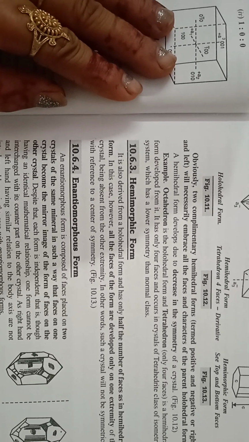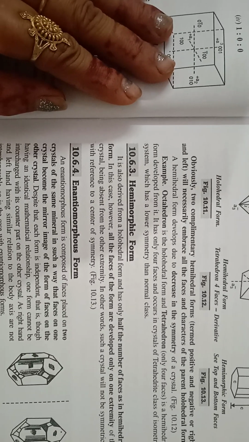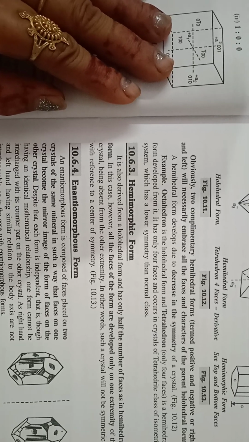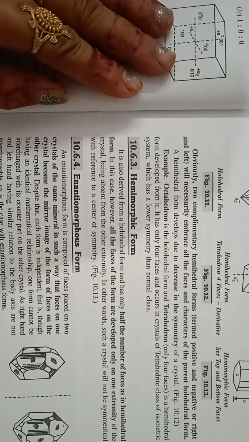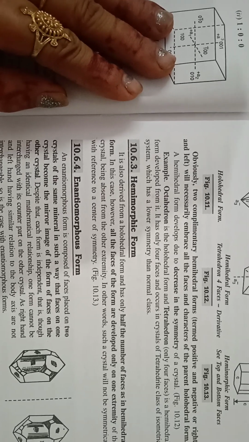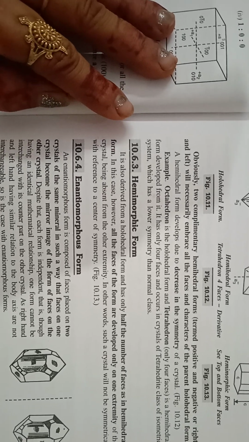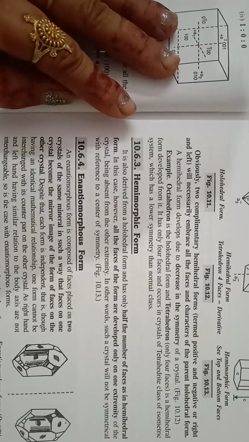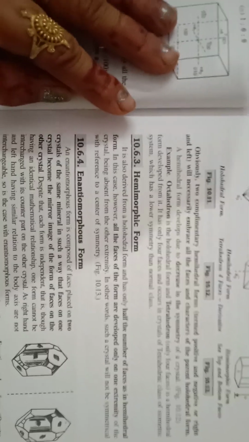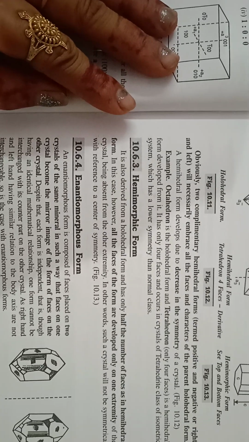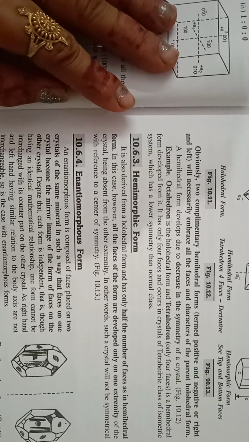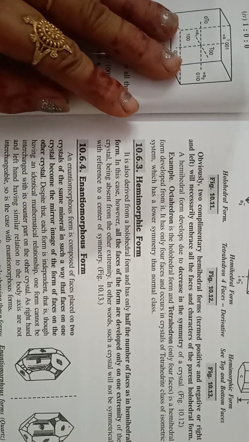Hemihedral forms develop due to a decrease in the symmetry of a crystal. For example, the octahedron is the holohedral form, and the tetrahedron, with only 4 faces, is a hemihedral form developed from it. It occurs in crystals of the tetrahedrite class of the isometric system, which has a lower symmetry than the normal class.